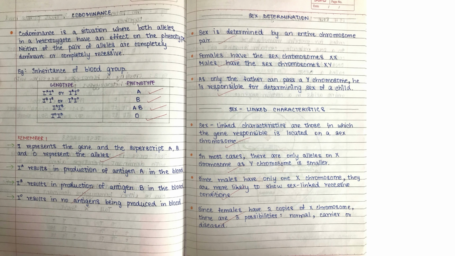For phenotype AB blood group, the genotype will be IA-IB, and for phenotype O blood group, it will be genotype IO-IO. So I is the gene and the superscript A, B and O represents the alleles. So the IA allele results in production of antigen A in the blood. IB results in production of antigen B in the blood. IO, however, does not result in any antigens being produced in the blood.